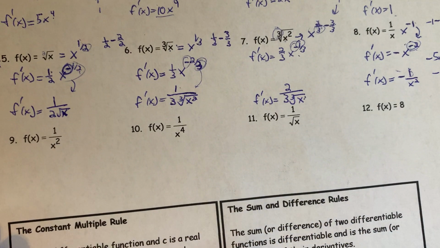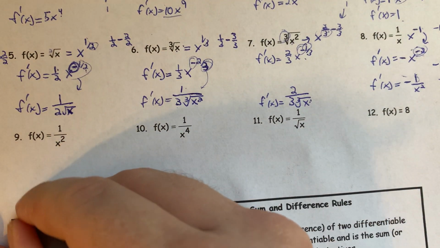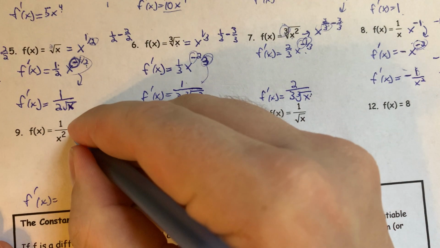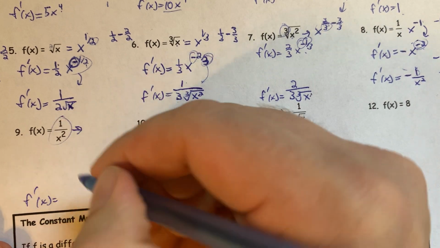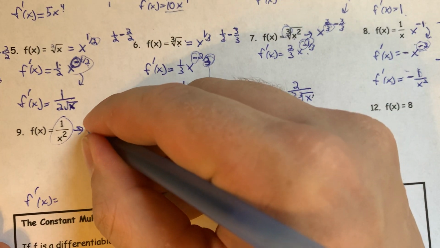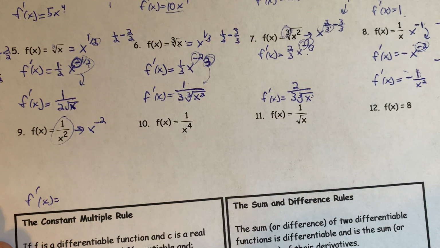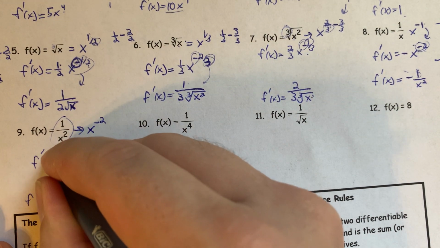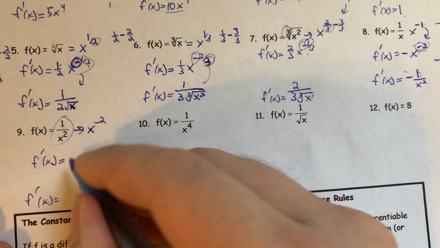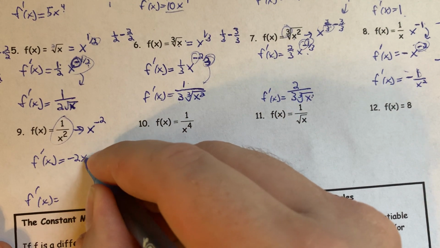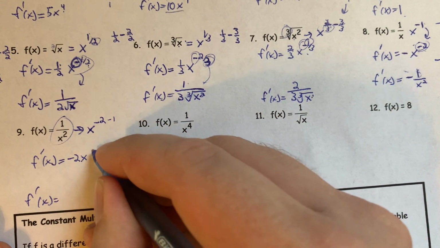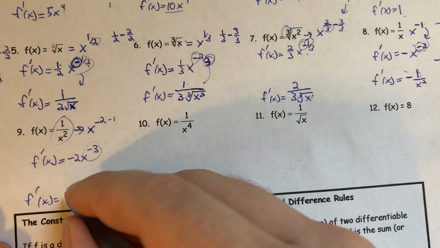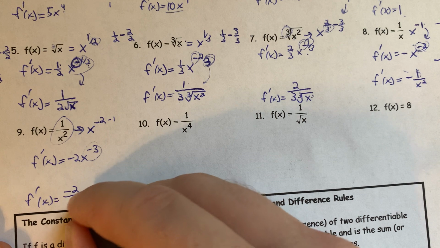All right, guys, here's some to try on your own. What is f prime of x? And hopefully we know that to get this as a power rule, we need to rewrite it as x to the negative 2 power. And then f prime of x will be negative 2 x to the, we need to lower the power by 1, negative 3. Okay, we rewrite negative exponents as negative 2 over x cubed.